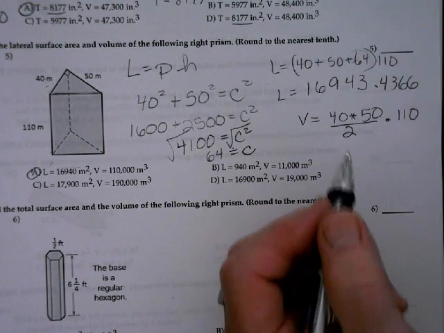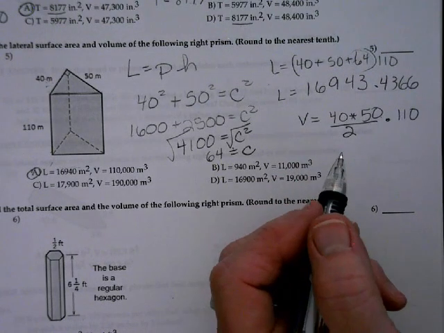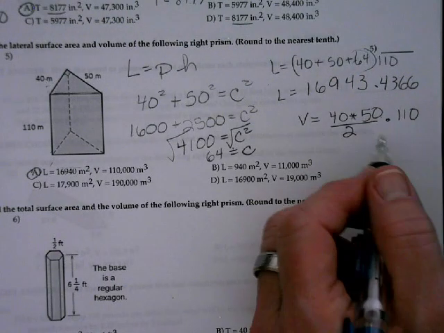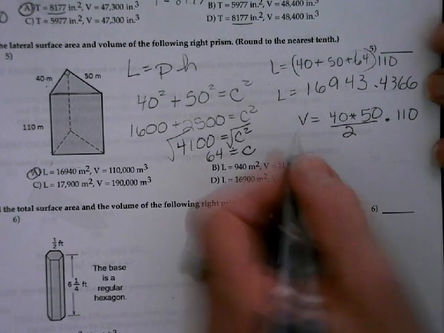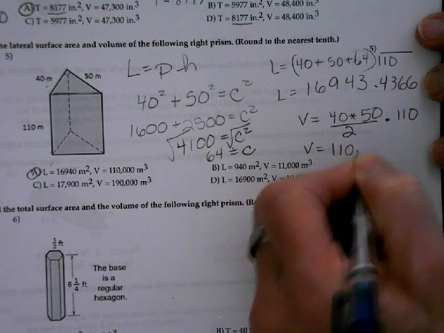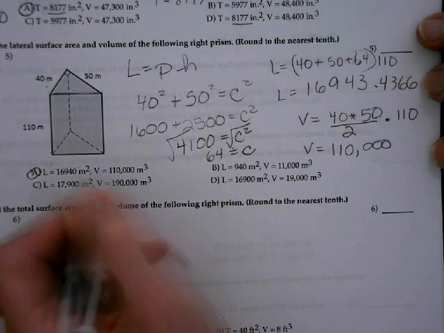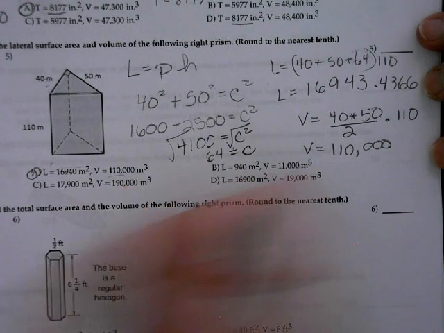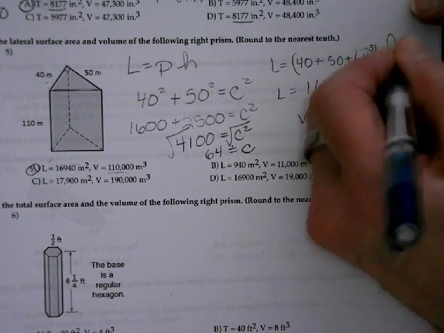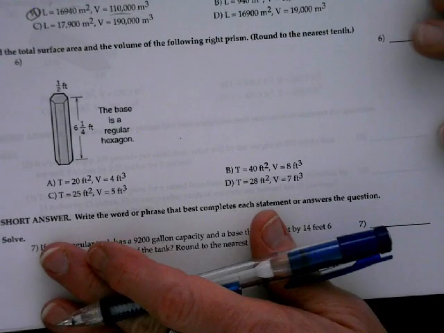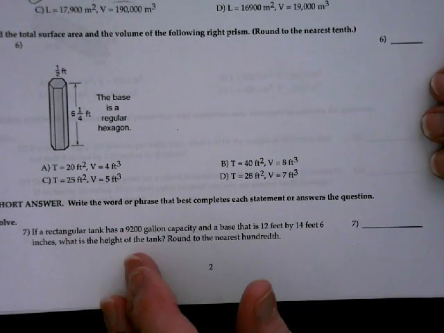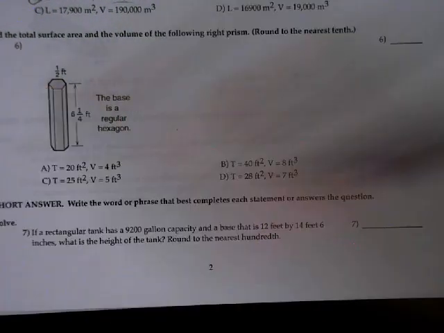Oops, gotta see this mess. Okay, and then how tall it is, 110. So our volume is 110,000. So watch out for your decimal places. Don't let them fool you.